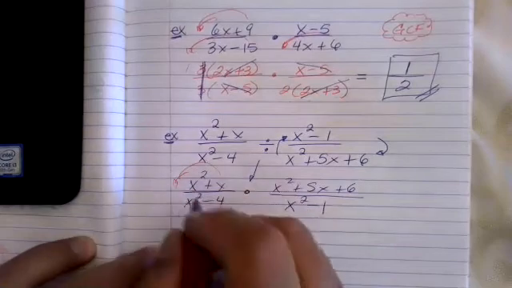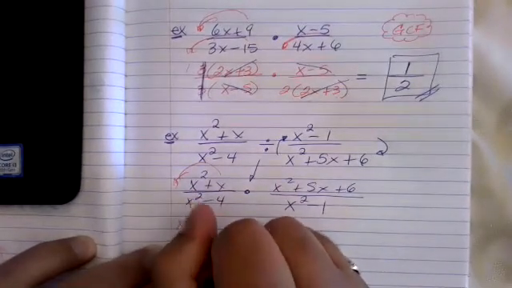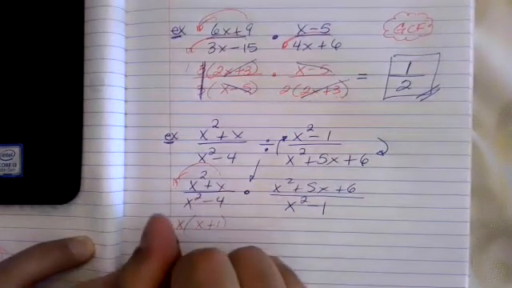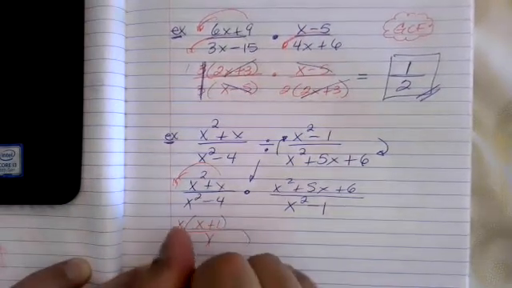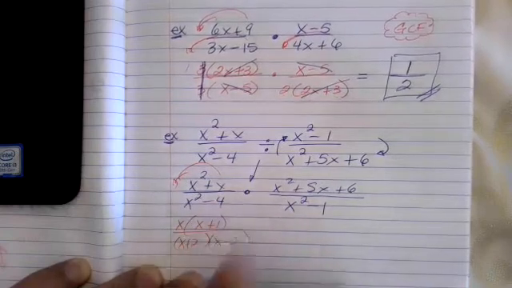And the GCF over here, x plus 1, the difference of two perfect squares down here, x plus 2, x minus 2.